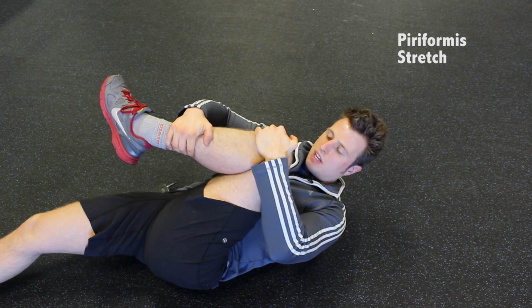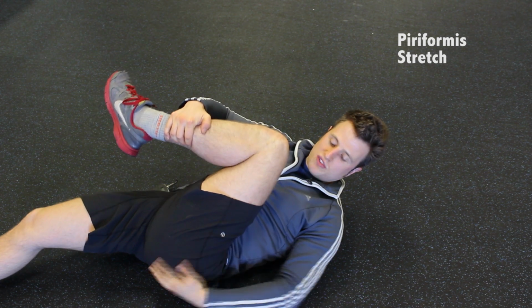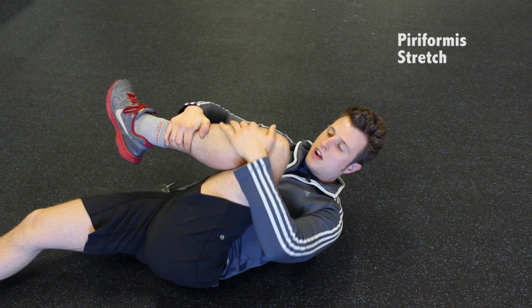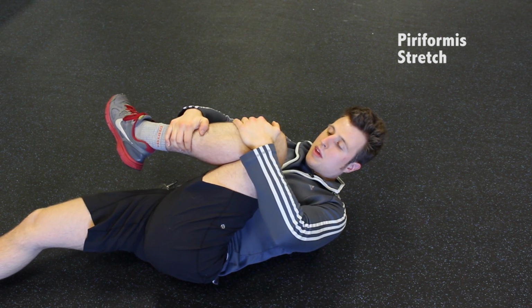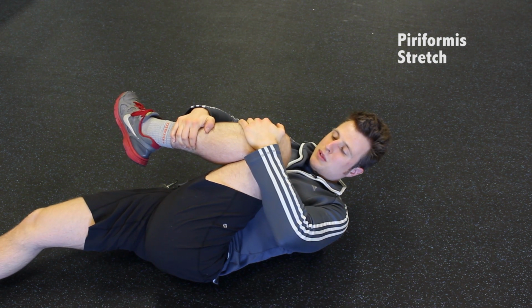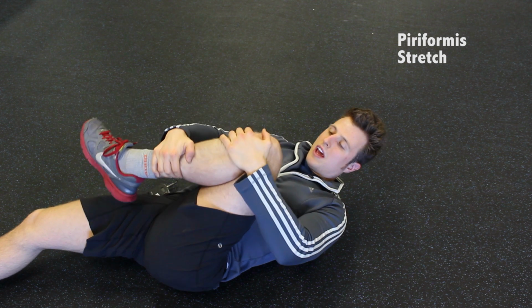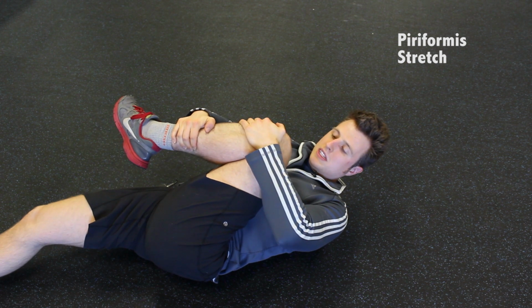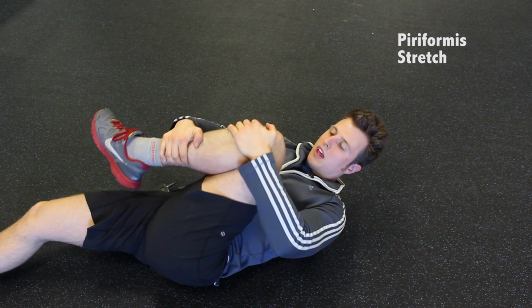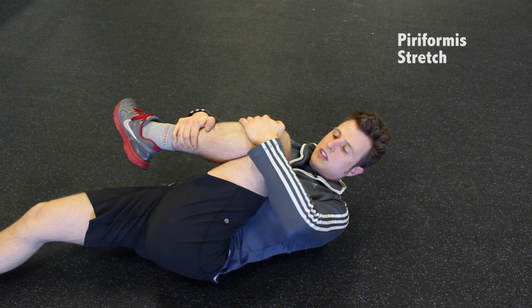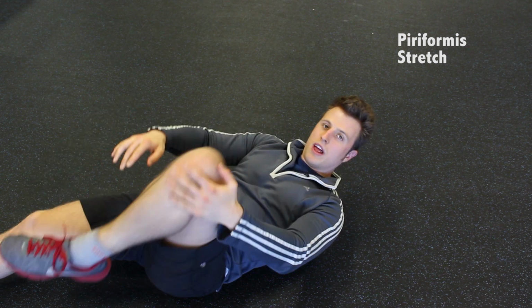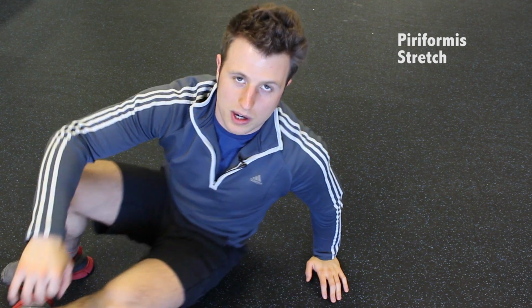You guys, you really got to pull hard here, okay? You should feel that really, really deep in there. It's a really good way to open up that piriformis. Just pull it nice and deep, then relax. Pull a little bit deeper, then relax. A little bit deeper, and then relax, okay? That's an awesome way to open up that tissue in there and give you some relief.